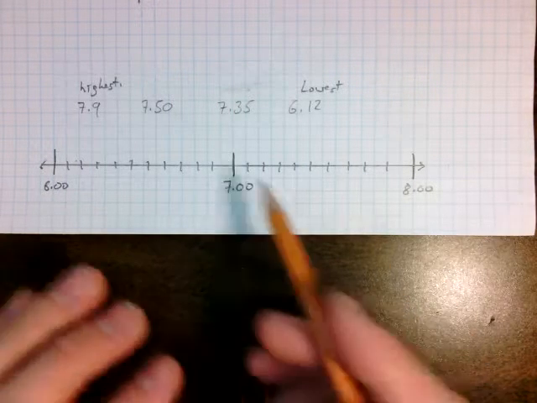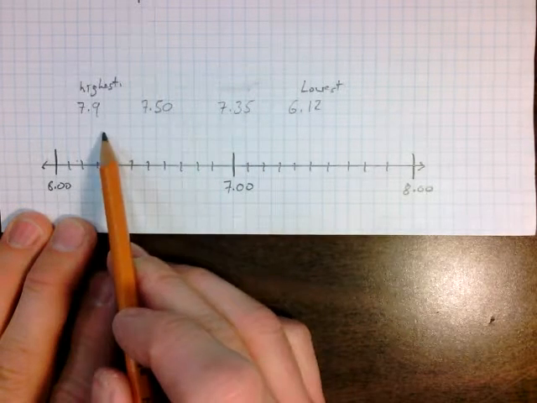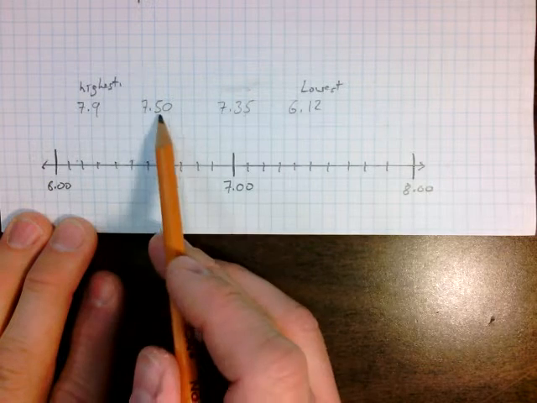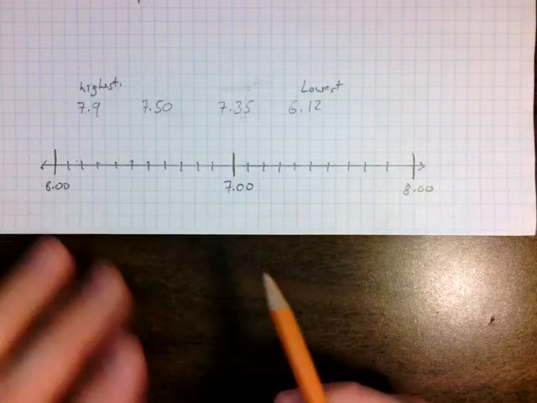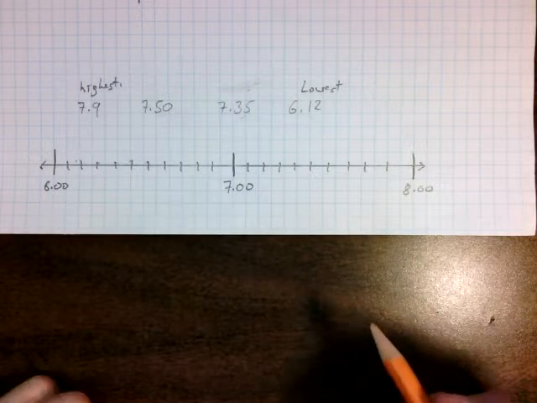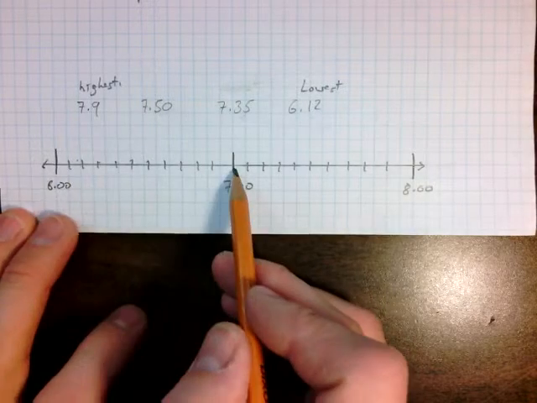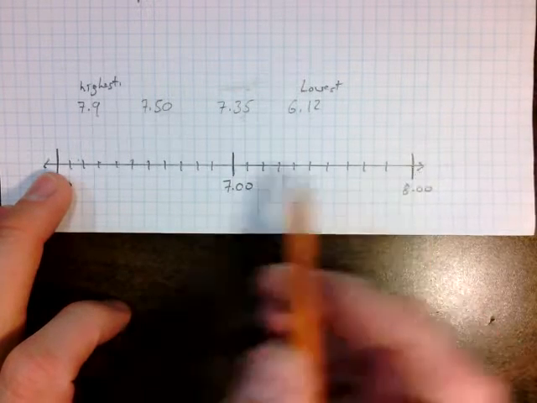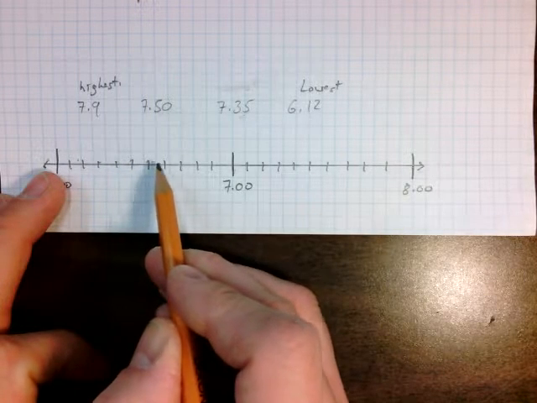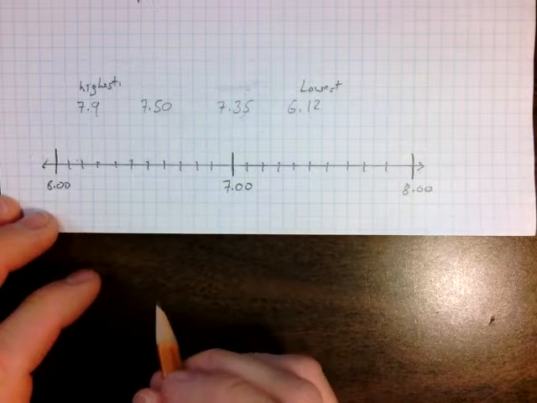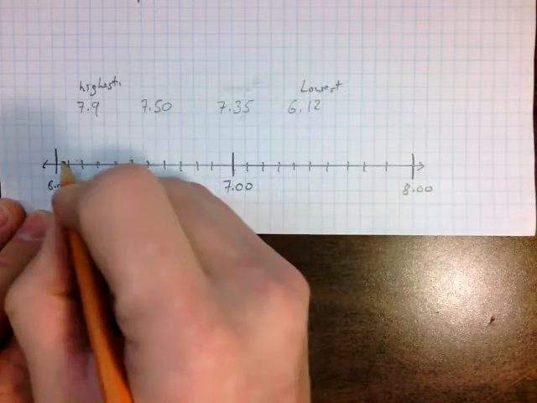Now, looking at my numbers here that I have to label, that I have to put on my number line, I have a couple of them that use hundredths. So to label hundredths, there's 10 hundredths between each tenth. So these are my wholes. These are my tenths. Hundredths go between the tenths. So I have 10 hundredths between each of these.